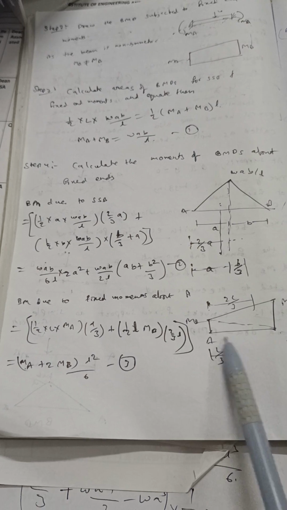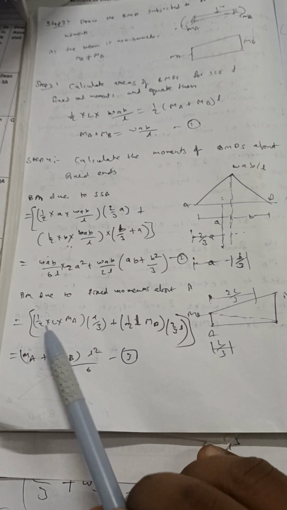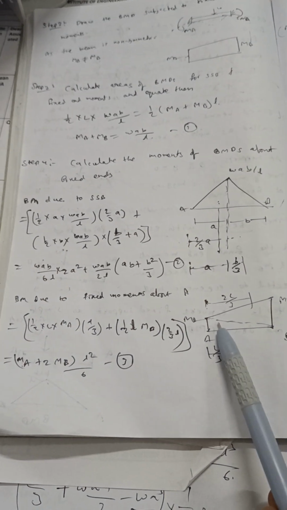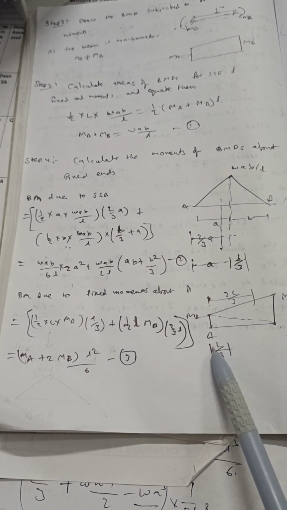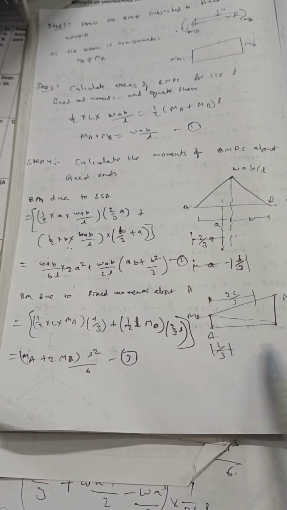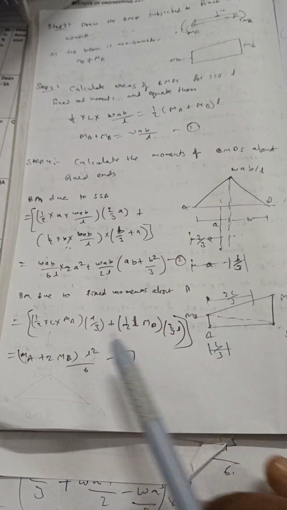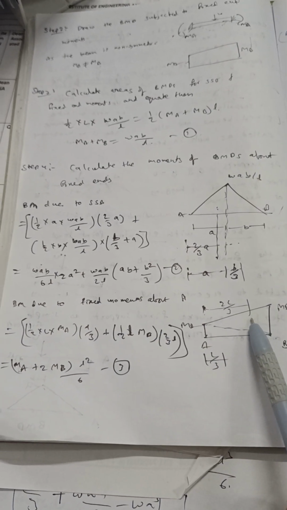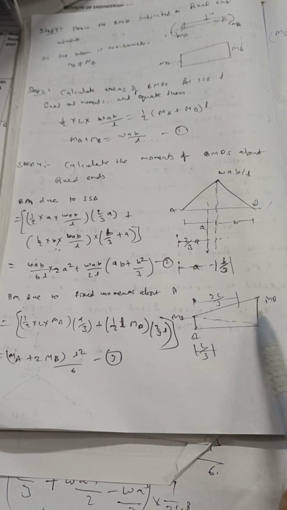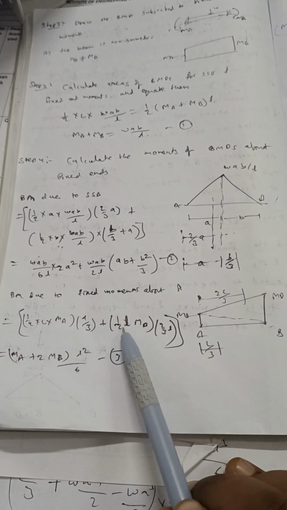Half into L into MA. What is the centroid? The centroid will be here, L by 3, where the total is L. Plus, now the second portion. What is the area? Half into L into MB.